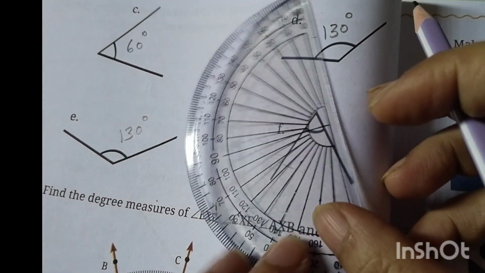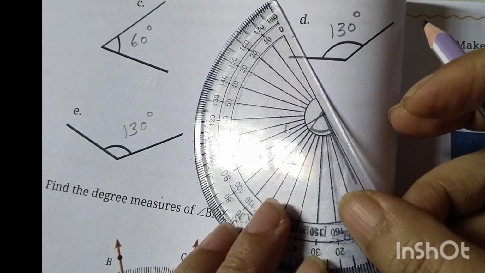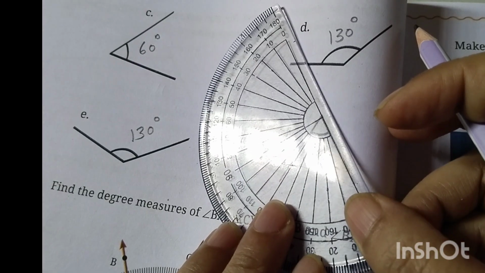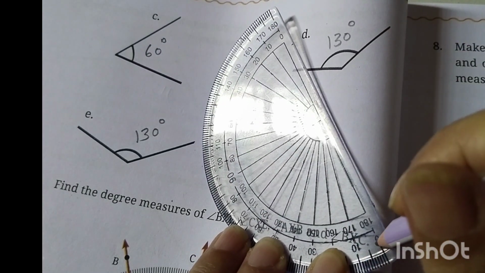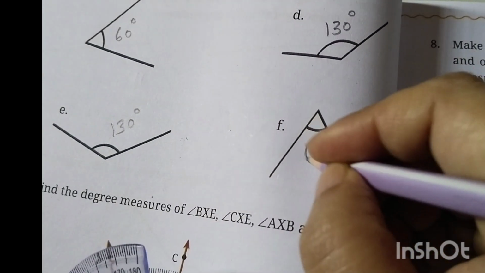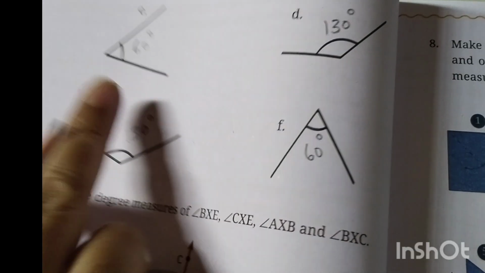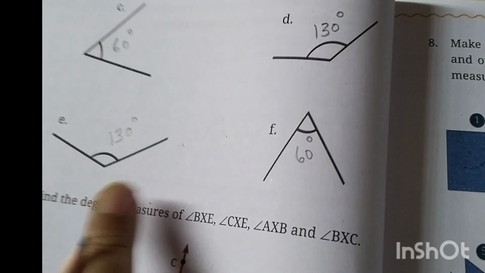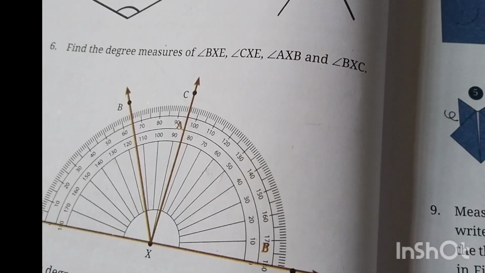Now what about this? Placing of protractor is very important. Start counting from 0 to 60. It is 60 degrees. Yes. Now what about this angle? Acute one, 60 degrees, obtuse, obtuse. This is acute. Now next question.